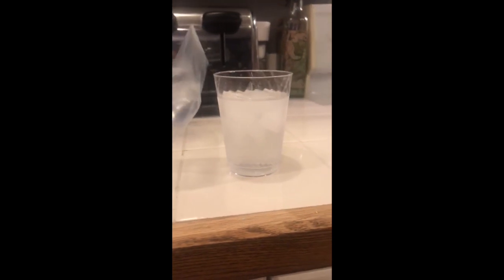All right, to finish up part two, we have 2 separate cups. Both put in here at the same time. This one has been in the Ziploc bag with very little amount of air around it, whereas this one has been exposed to the air for the last 10 minutes.